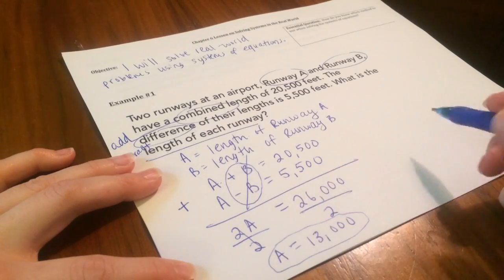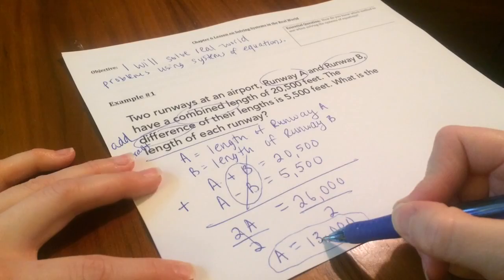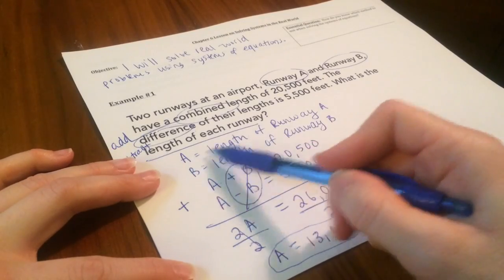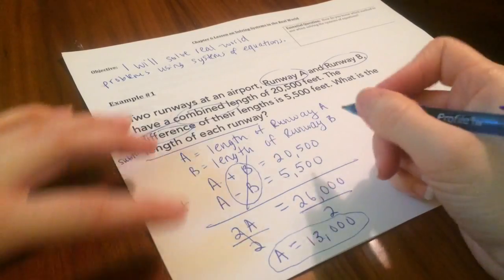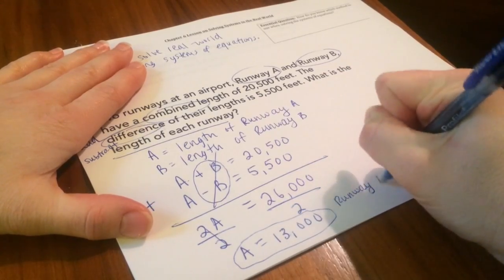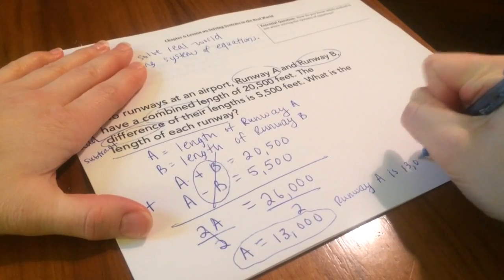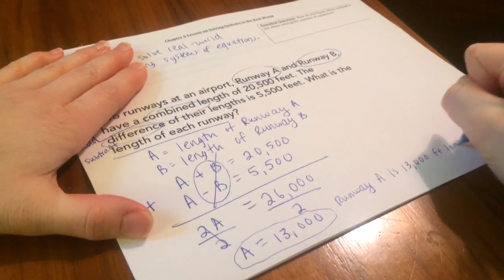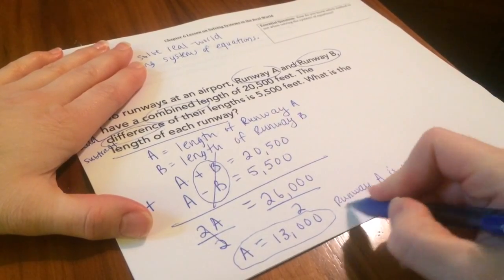Well, what did we just figure out? A is 13,000. Let's go back up to where our variable means. A means the length of runway A. So we just figured out that runway A is 13,000 feet long.